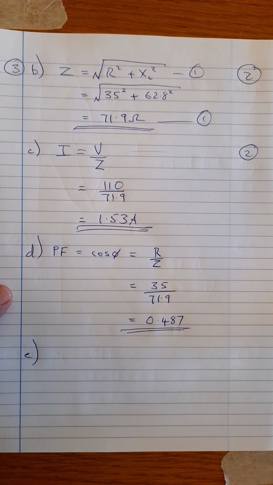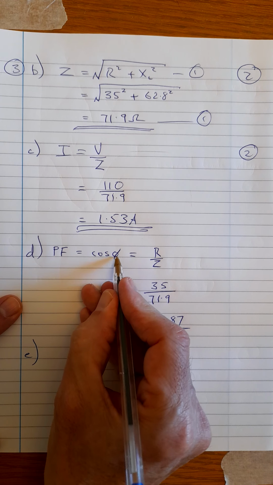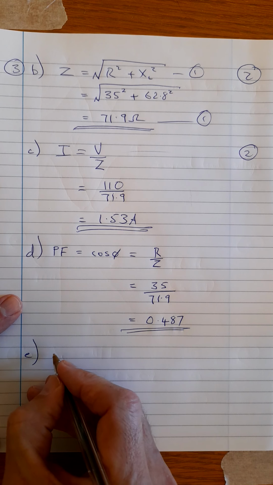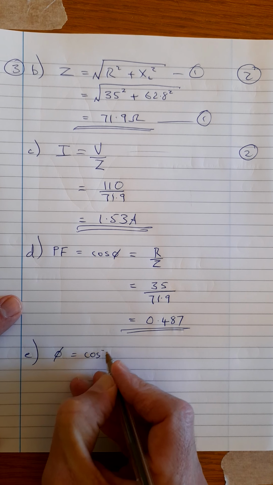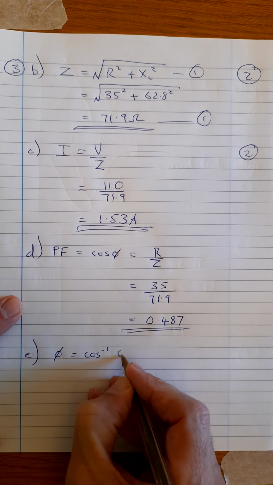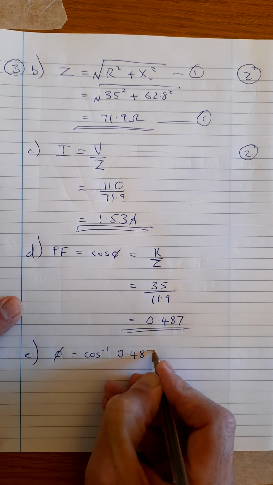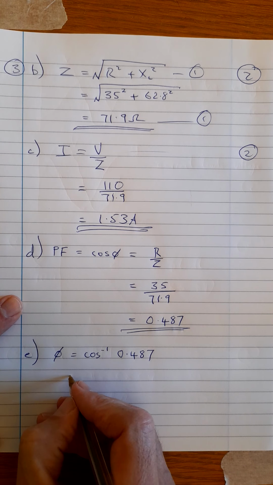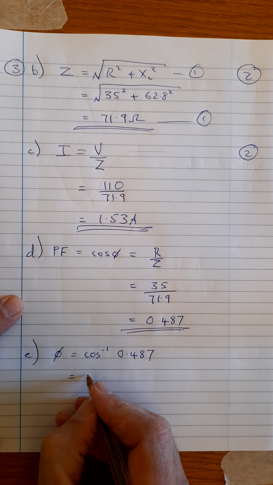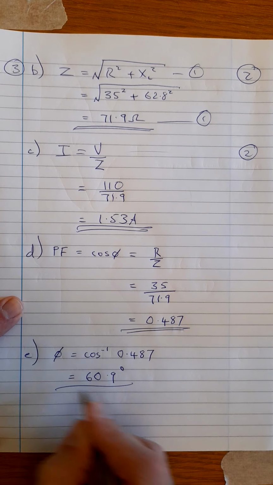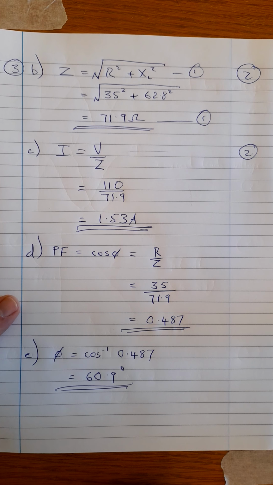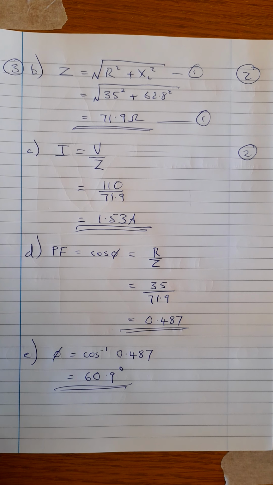Final part, part E. It's an E, not a C. Part E, find the phase angle. The cosine of the angle is this. So the angle is cos to the minus 1 of 0.487, so that number. And if you put that in your calculator, I'm hoping you're going to come up with 60.9 degrees. If you wrote 61, I would give you the mark. Okay, so I'm hoping that makes sense.